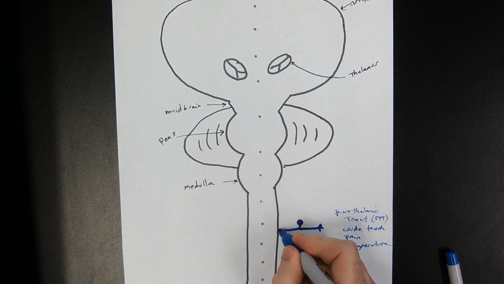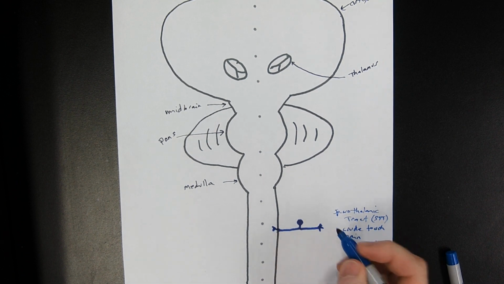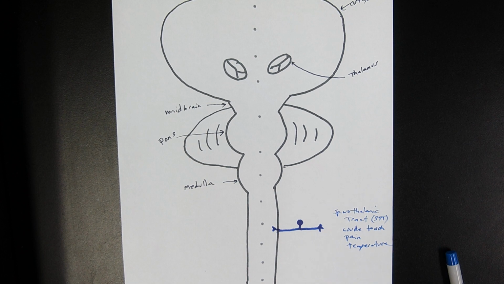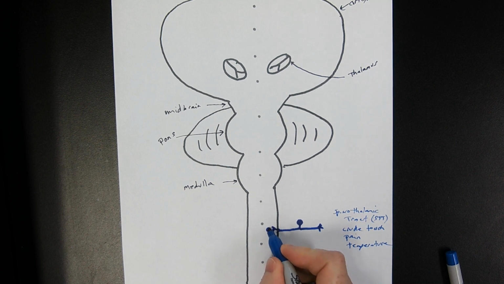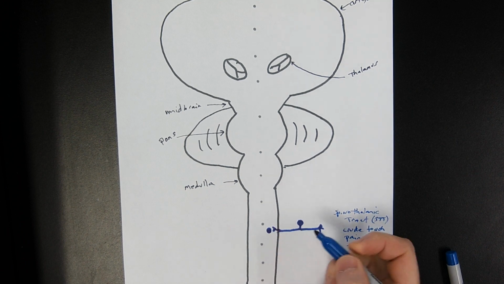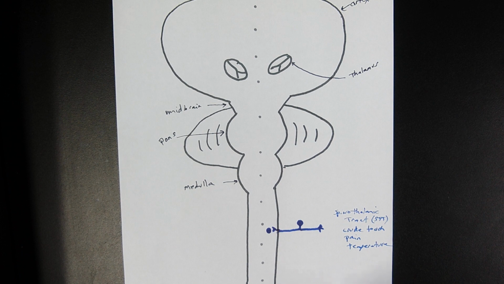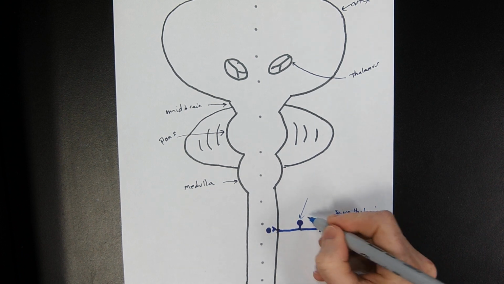The axon comes in, and it synapses immediately in the spinal cord. Okay, this is a great big overview, just comparing the different tracts. It synapses immediately with the second order neuron. Again, this is the first order neuron here.